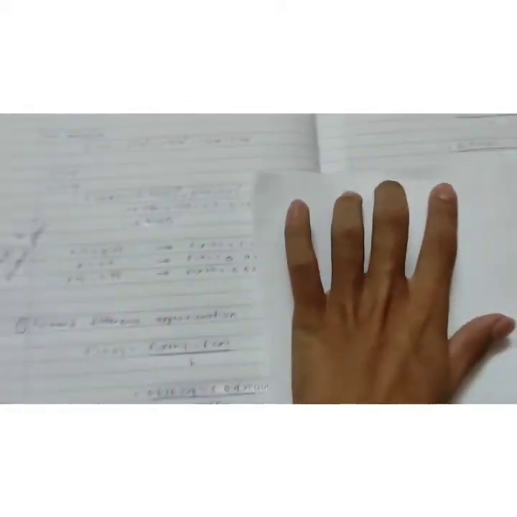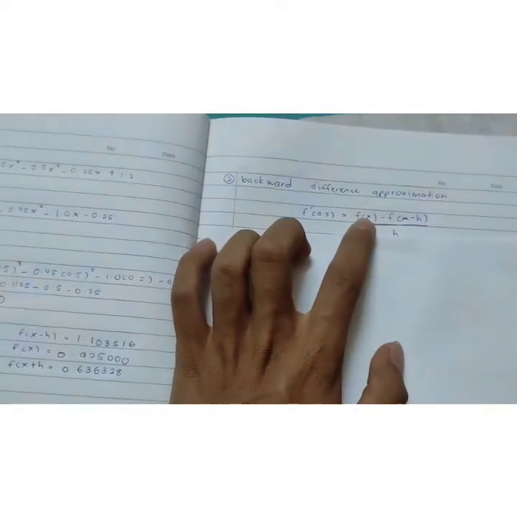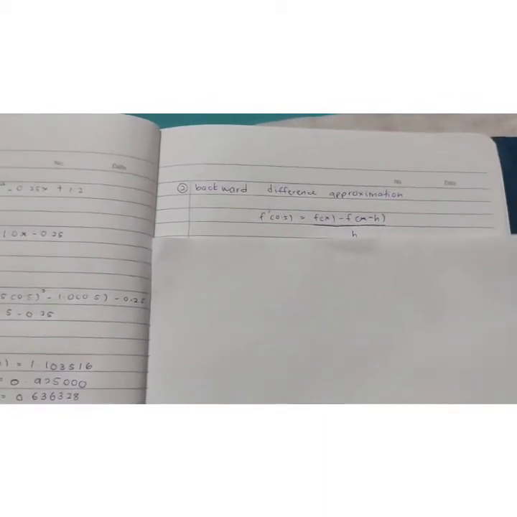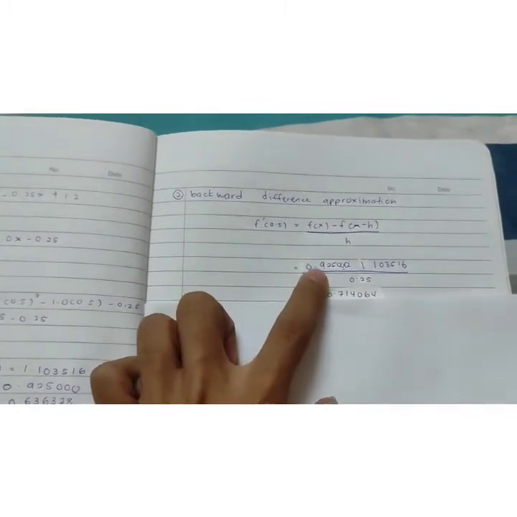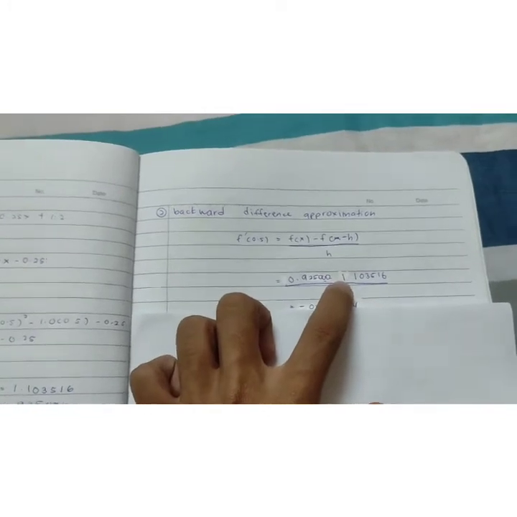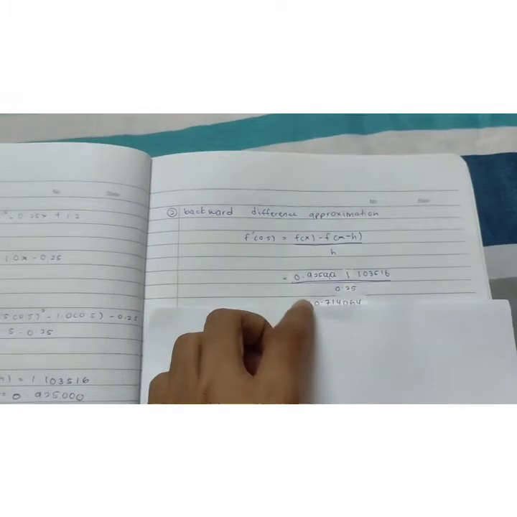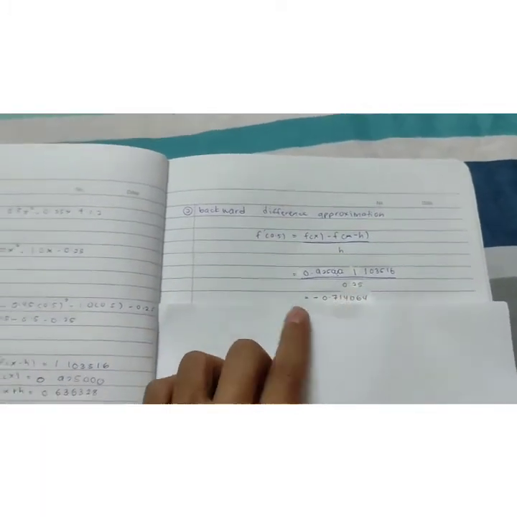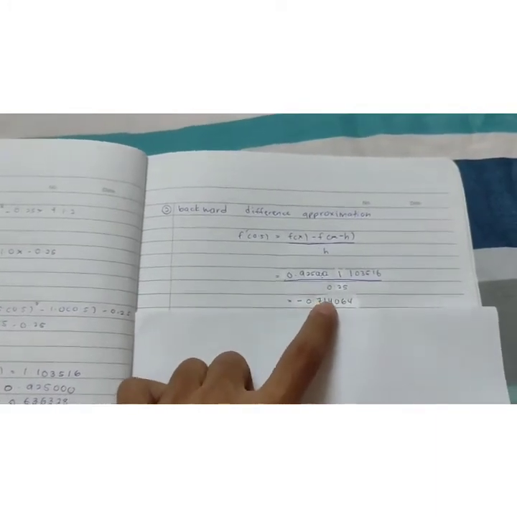Then, secondly, we go to the backward difference approximation with this formula. Current value minus the previous value, over h. The current value, 0.92500, minus the previous value, 1.103516, over 0.25, and we can get the answer, negative 0.714064.